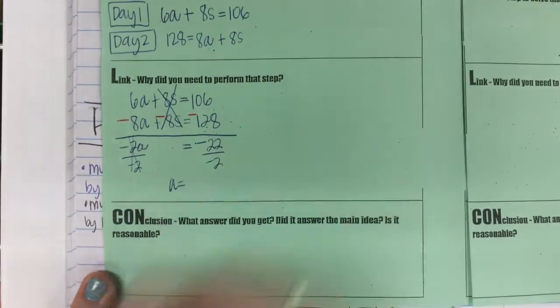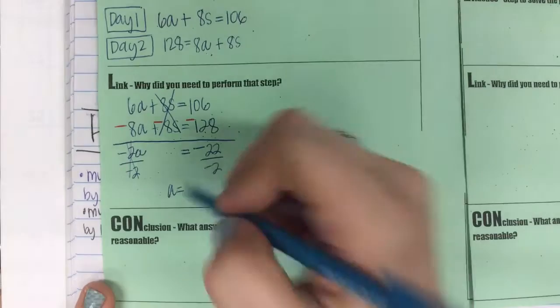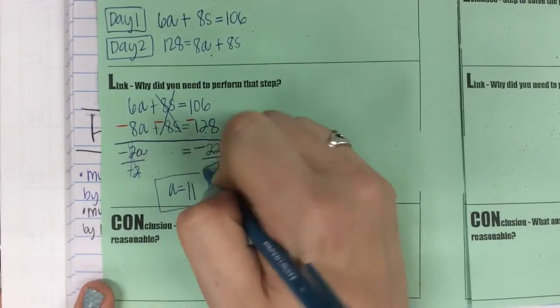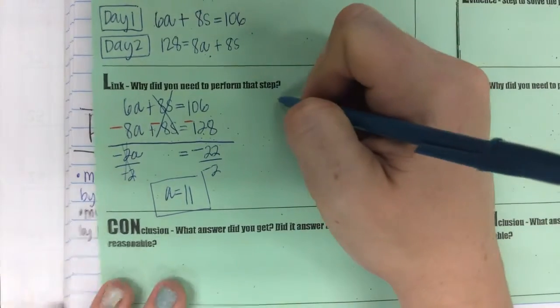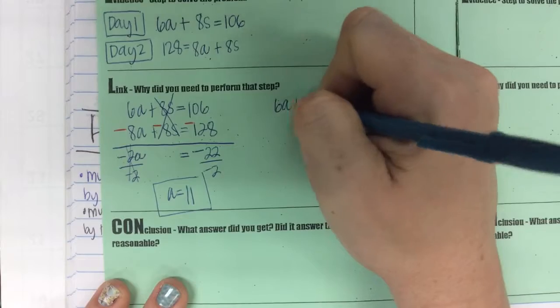How much is an adult ticket? $11. Am I done? I'm 50% done. Because my main idea is how much is an adult ticket and how much is a student ticket. So now that I have an adult ticket is $11, what do I do? Substitute it into, which one? Does it matter? One of the originals. I'm going to pick the one with smaller numbers.